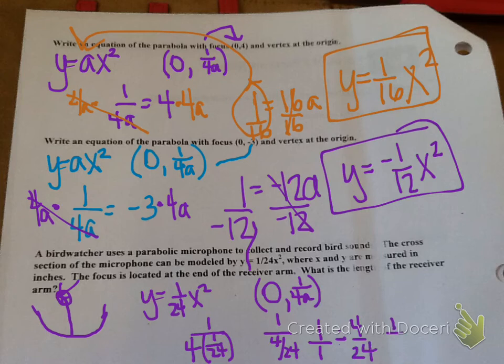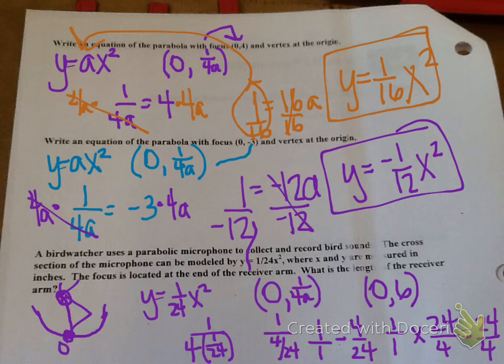So I keep, multiply by 24/4, and I get 24/4, which is 6. So my focus is at 0, 6, meaning that if the vertex is at 0, 0, my receiver arm is at 0, 6, the receiver arm would be 6 inches long.